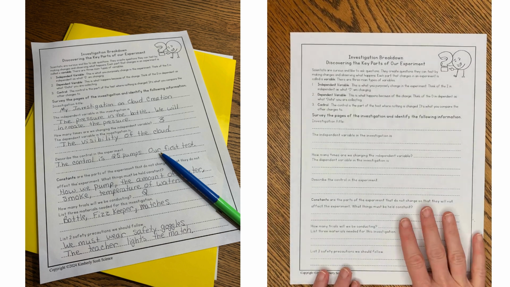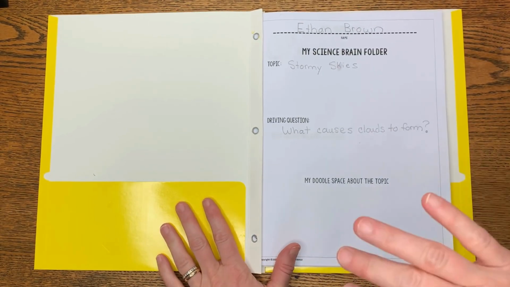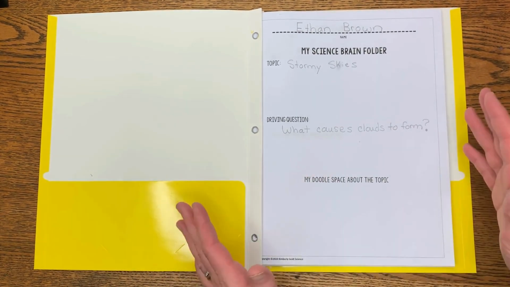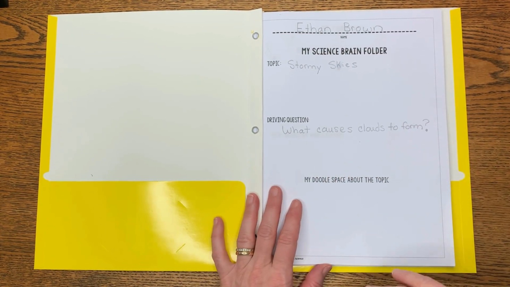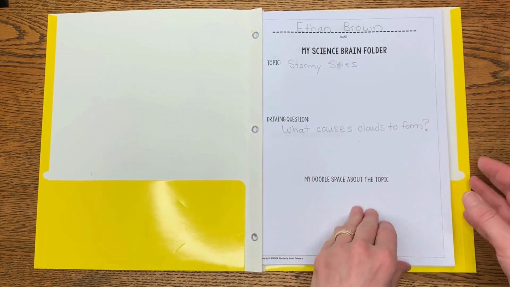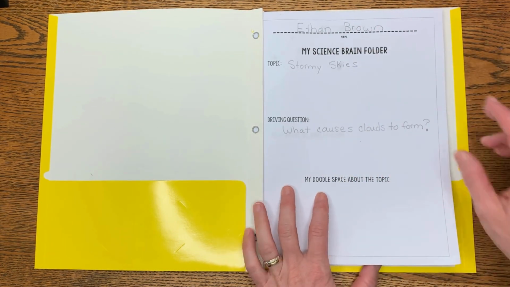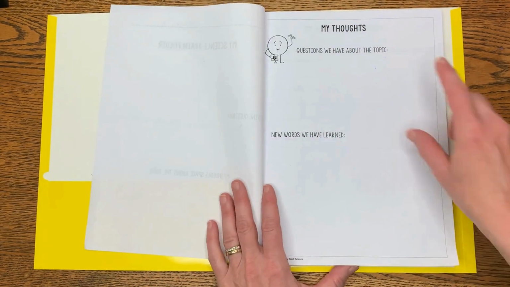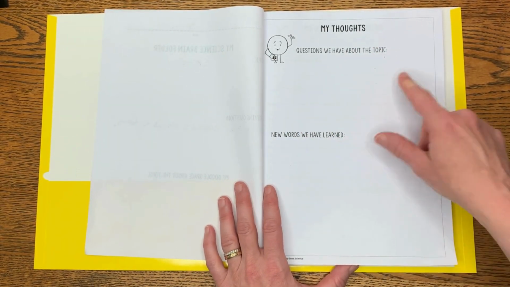The last thing I wanted to go over is how I use this. So I make a folder at the beginning of the unit. Sometimes I have all the pages in there. Sometimes I'm adding stuff if I come up with other things. But I always start with that cover and then the driving question. This one is what causes clouds to form. And so that's what our whole unit is going to be about. And so the kids start by filling that out. Then I'll include the My Thoughts page in there, so we have that to refer back to.